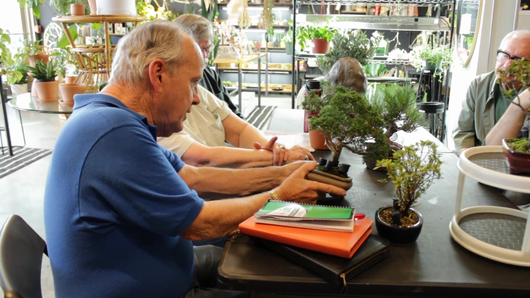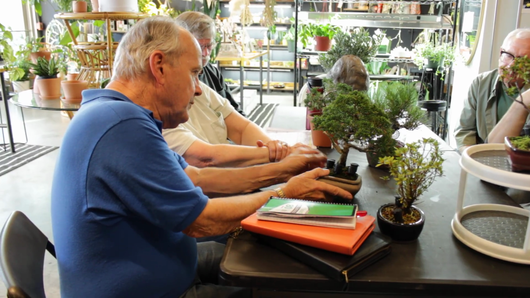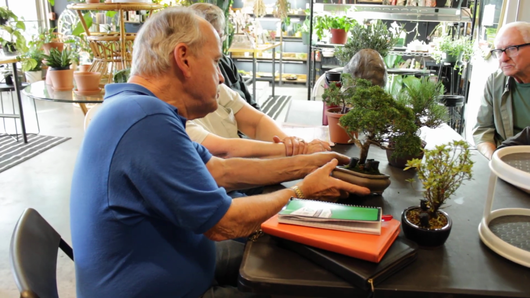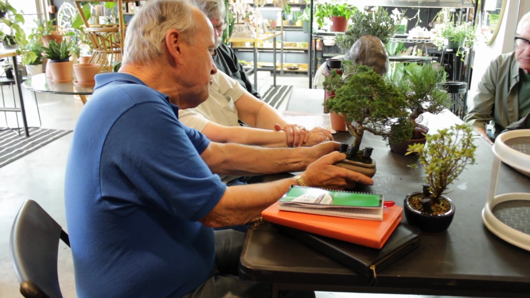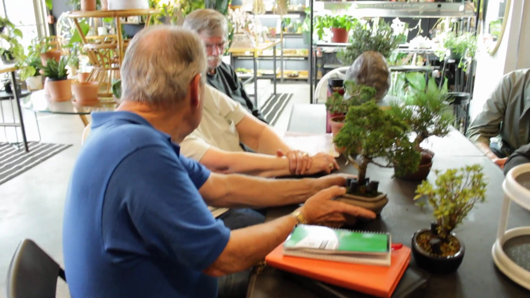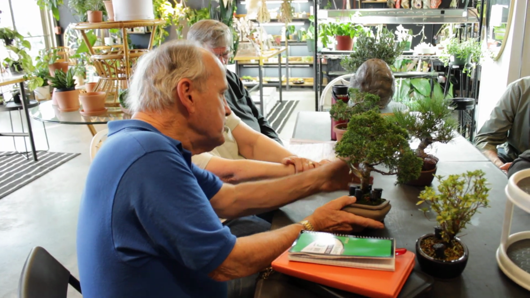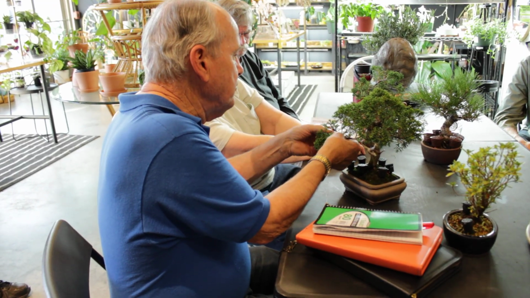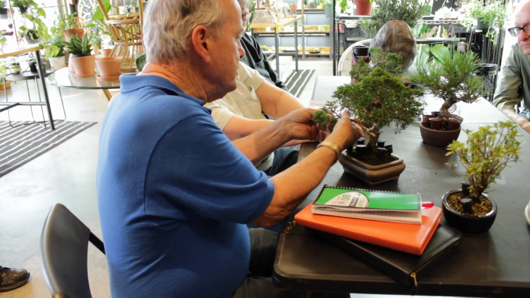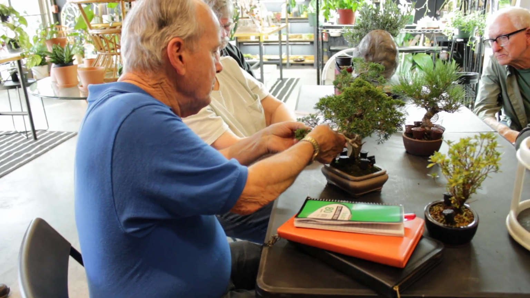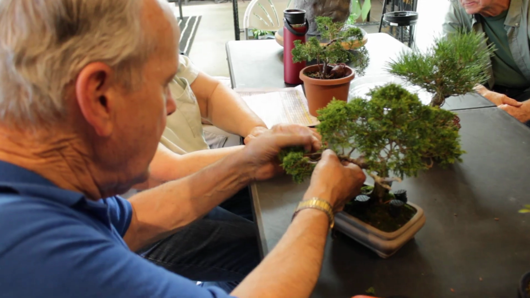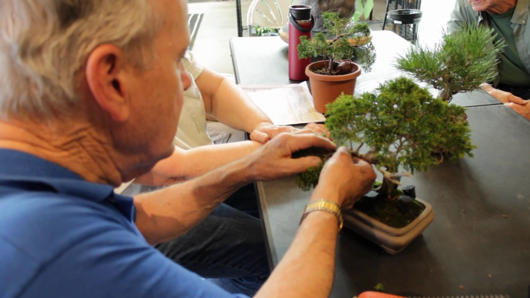So what you have here is kind of long, and no matter which way you tilt the tree, that's not a real attractive part of the tree, right? So what you need to do is start defining your foliage masses a little bit on this. Bring these branches out, spread them out.